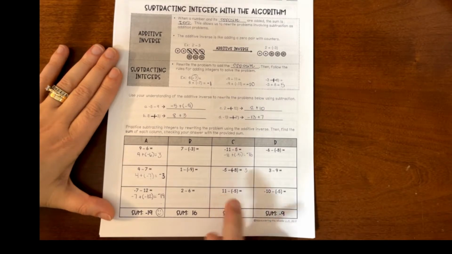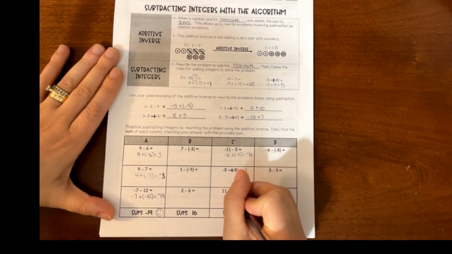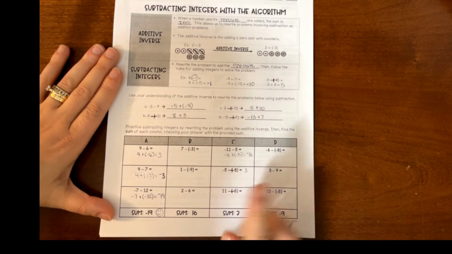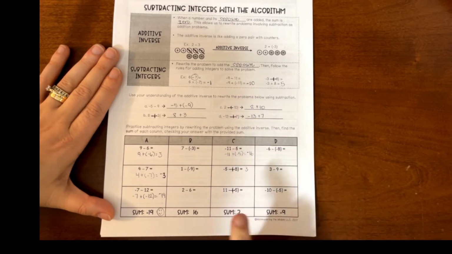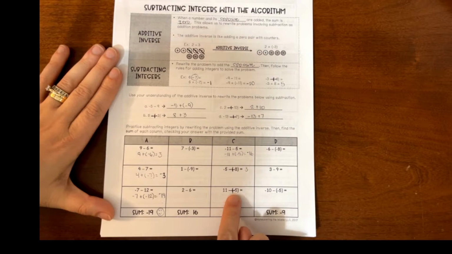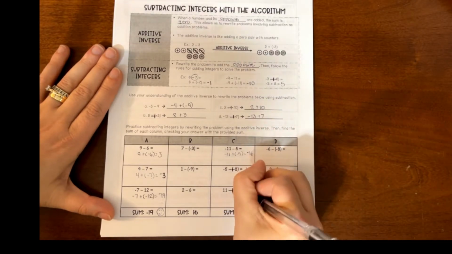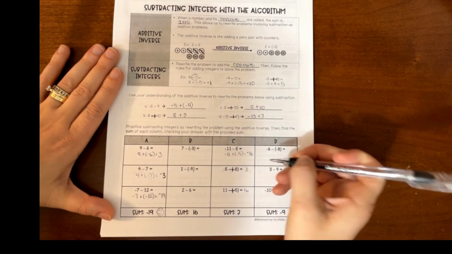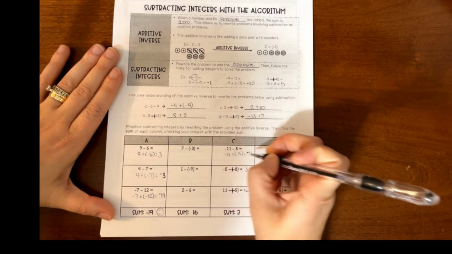And the last one, 11 minus a negative 5. Rewriting that with the additive inverse property, those minus and negative, I combine them together. And now this 5 is no longer a negative, it becomes a positive. So 11 plus 5, our signs are the same. We're going to add and keep the sign. I get 16. So now I'm going to add these together and see what I get.